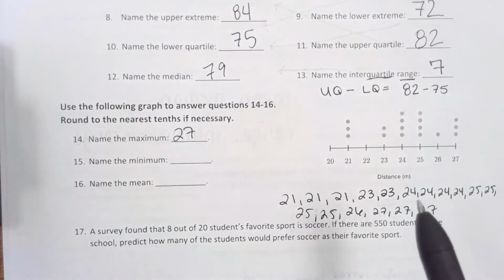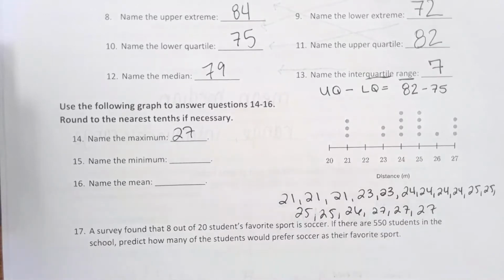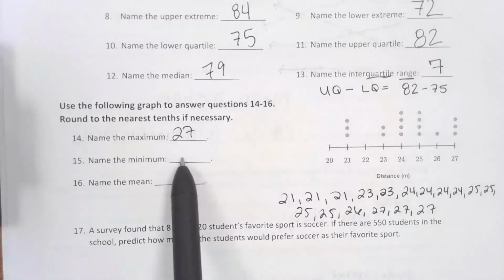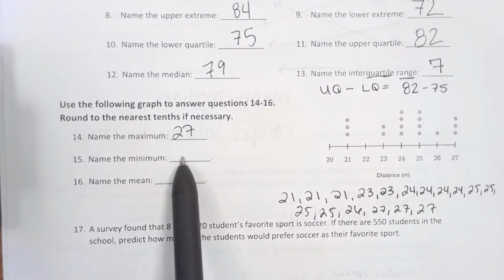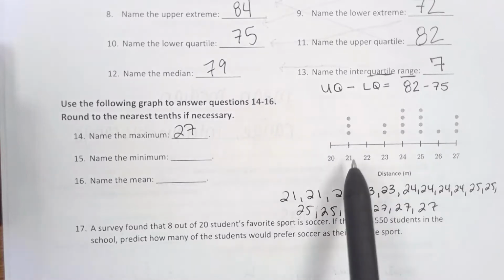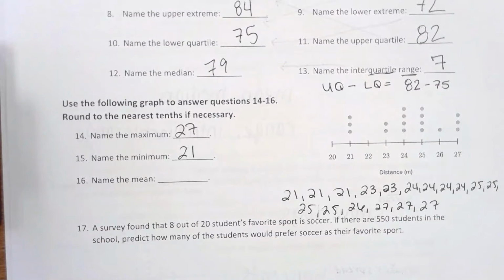Your minimum, now please don't get confused that you guys see 20 on here, because a lot of students, I remember from a couple years ago, they were like, oh, 20 is on the number line and that's the smallest number that I see, so my minimum is 20. However, are there any dots at 20? No, so you can't say that 20 is the minimum because there's no dots. So your minimum is actually going to be 21.